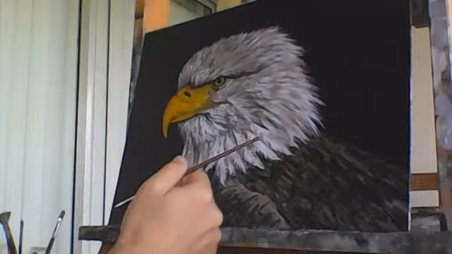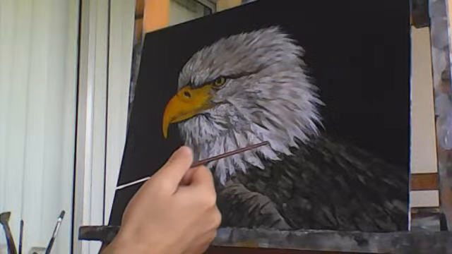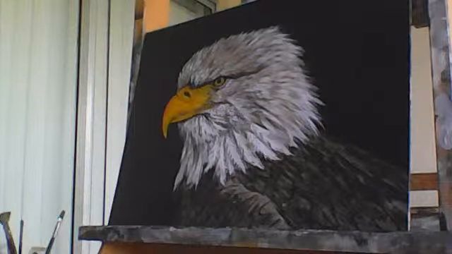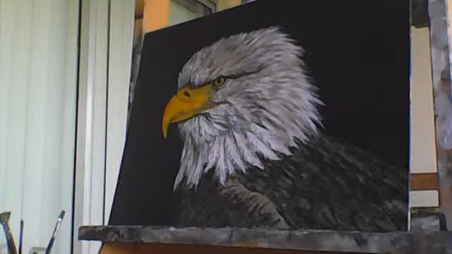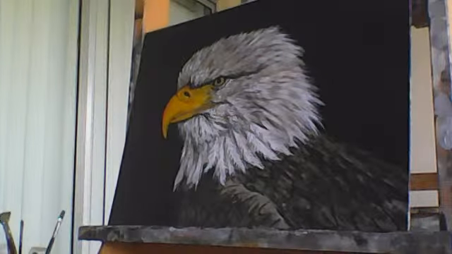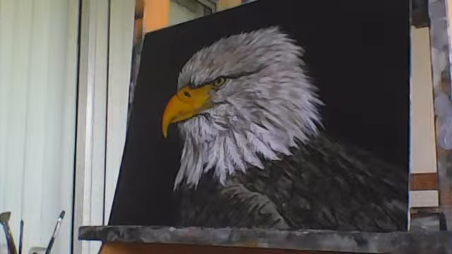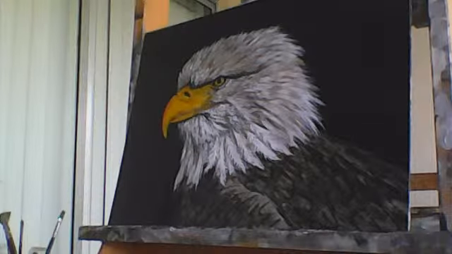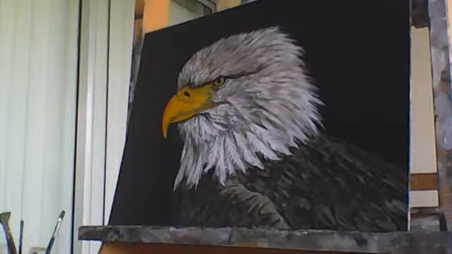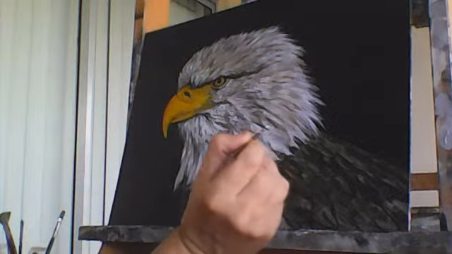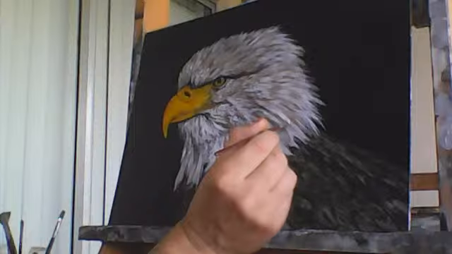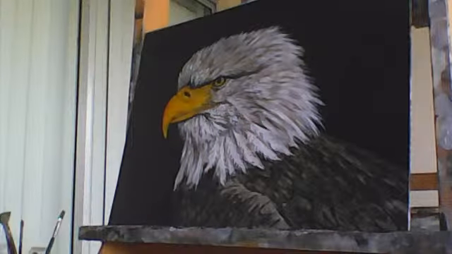Notice I have some lines that were underneath there. I don't want to cover up all those either. Those look like veins inside the feather. So we're just going to do that one. A couple of these a little bit more distinct.